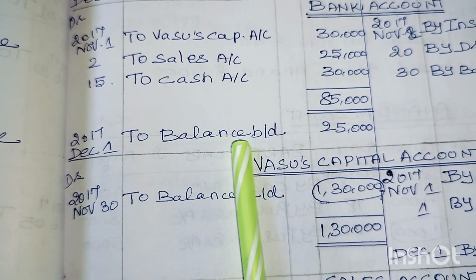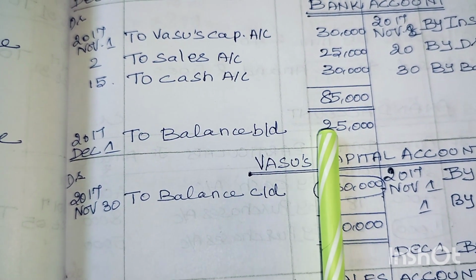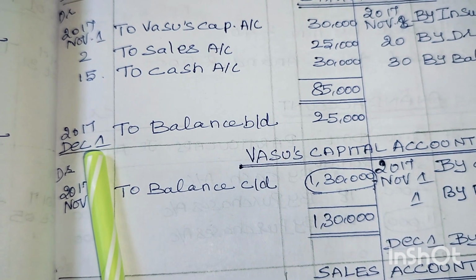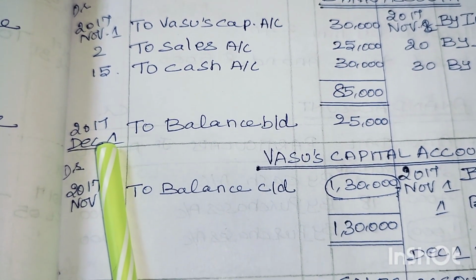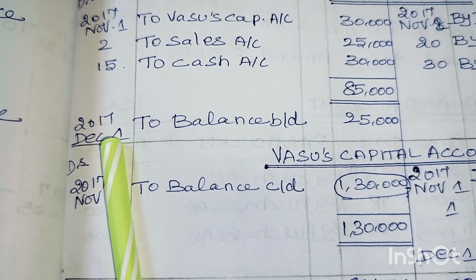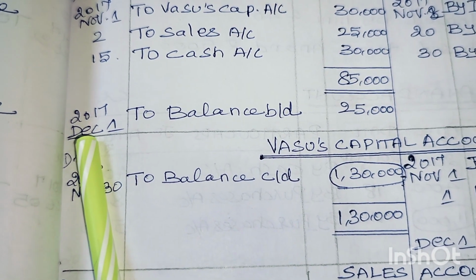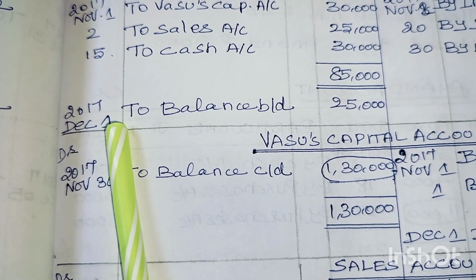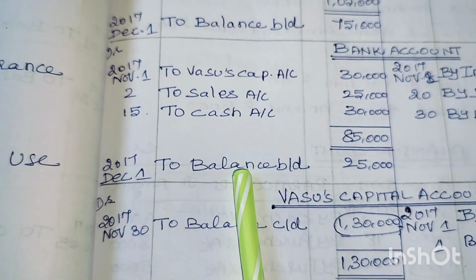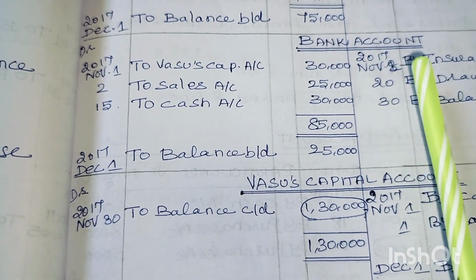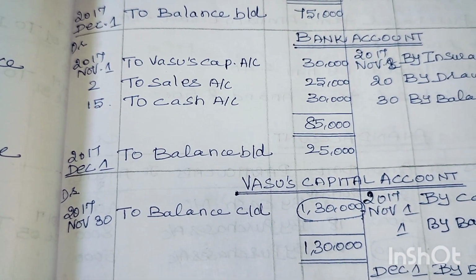So balance brought down is to be entered against the differences, and in the date column, dated the next accounting period, that is December 1. This is the opening balance of the bank account. So the bank account is posted on the ledger.